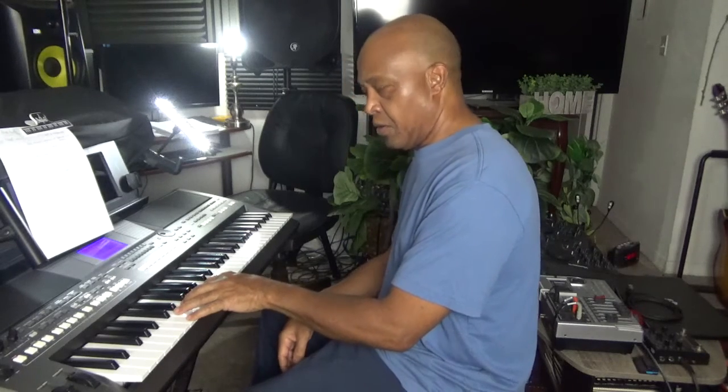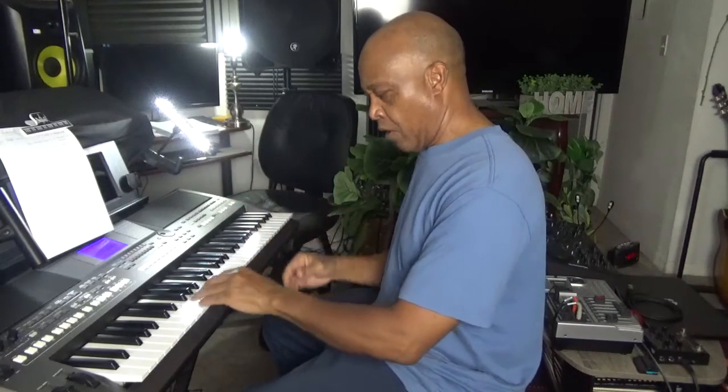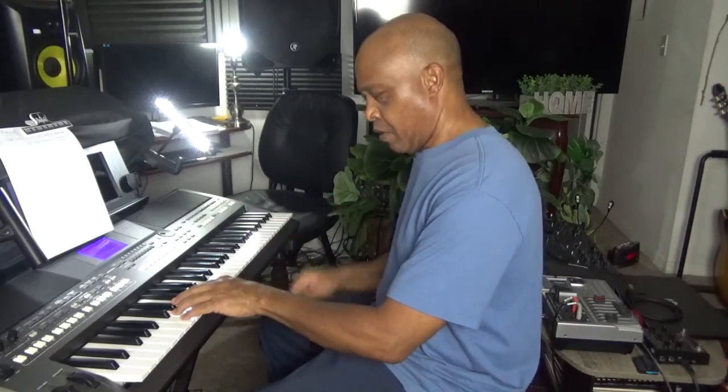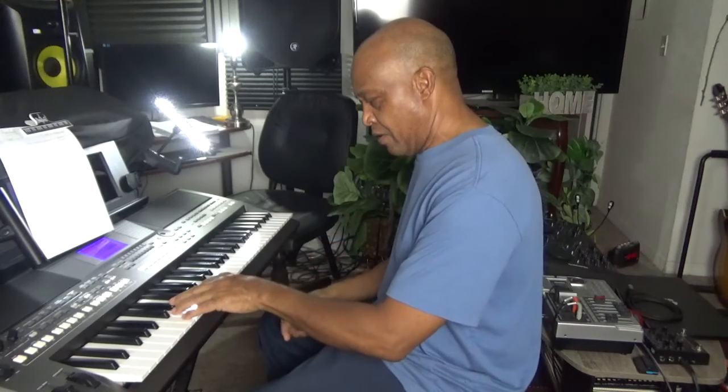The 6th and the 7th harmonically are not tensions. They are part of the regular 4-note chord, major 6, major 7. Keep that in mind.